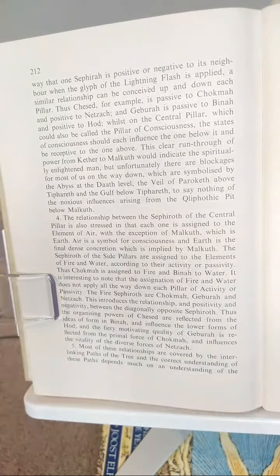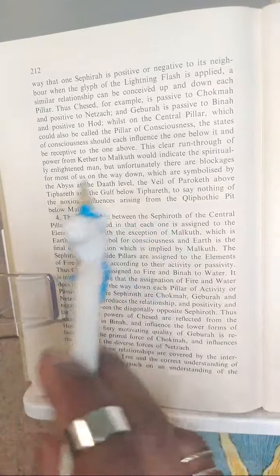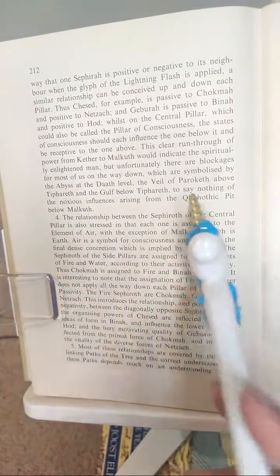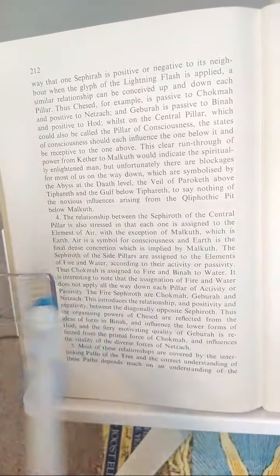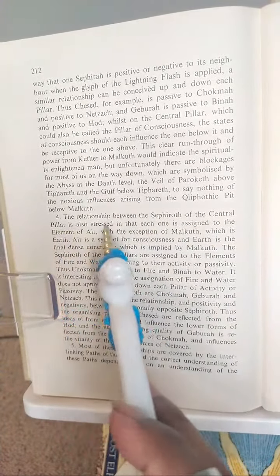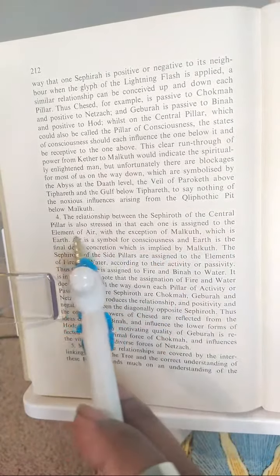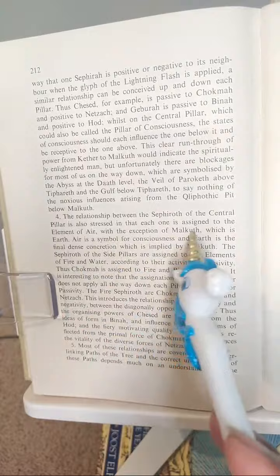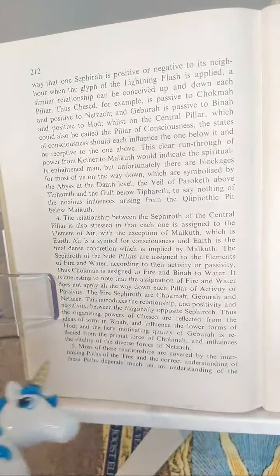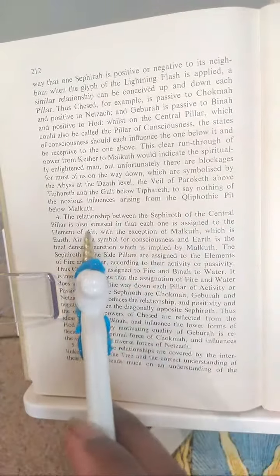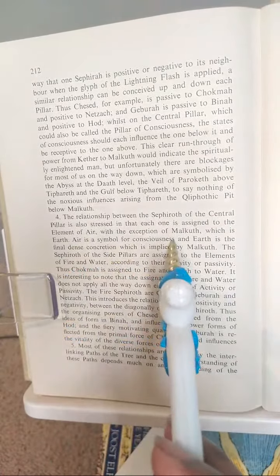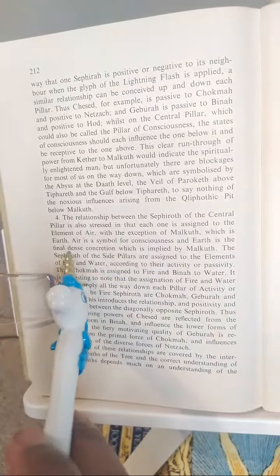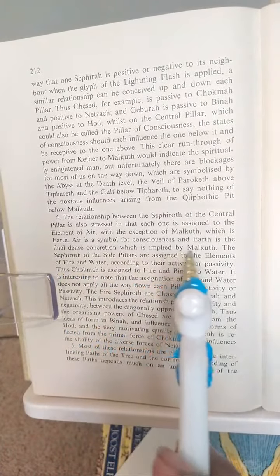But I'm going to read that last line again. So he talks about the different veils, and he says, to say nothing of the noxious influences arising from the Qliphotic pit below Malkuth. Four. The relationship between the Sephiroth of the central pillar is also stressed in that each one is assigned to the element of air, with the exception of Malkuth, which is earth. So if we're looking at those three pillars, the middle pillar is completely assigned to air. Malkuth is assigned to earth. He says air is a symbol for consciousness, and earth is the final dense concretion, which is implied by Malkuth.